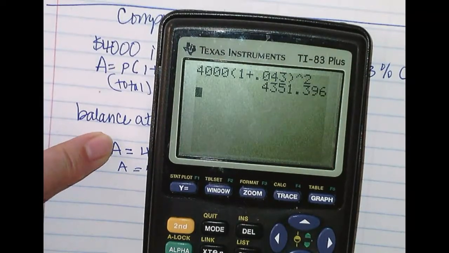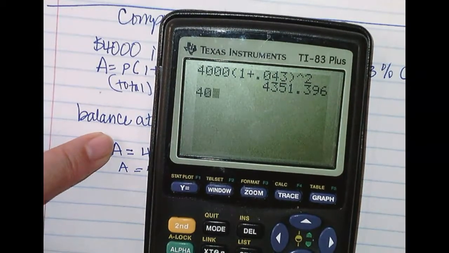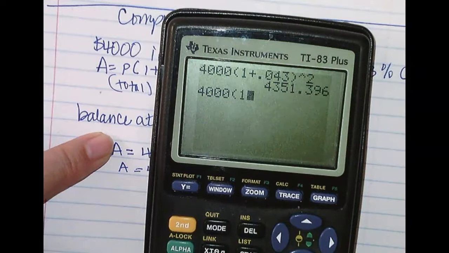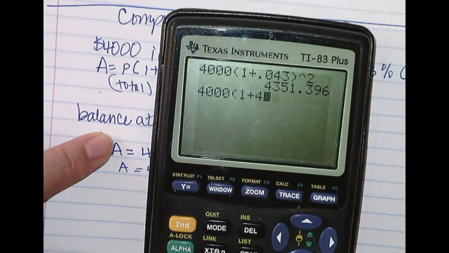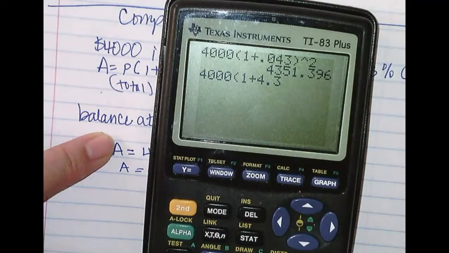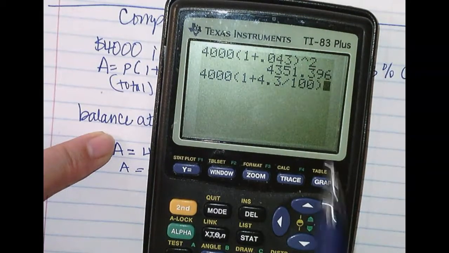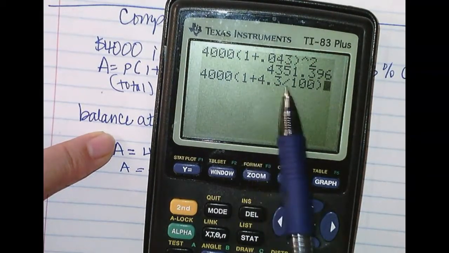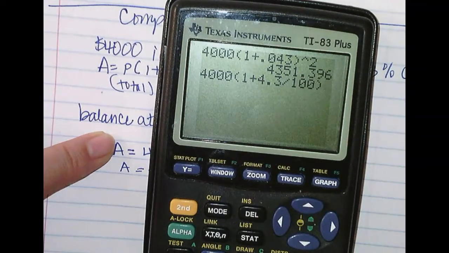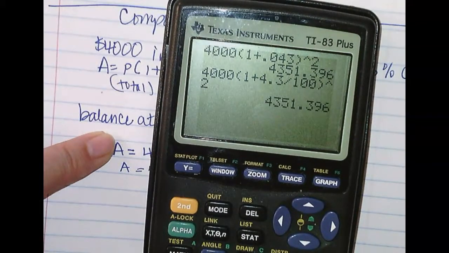There you go. What about those of you that are concerned that you're not going to put the decimal in the right place? I understand. Why don't you type 4,000 parenthesis 1 plus 4.3 divided by 100 parentheses. So you've got 1 plus 4.3 divided by 100. Dividing by 100 would move the decimal for you. And PEMDAS would do division before it would add anyway. And then wouldn't that still be caret 2? If I did it right, I should get the same answer. That's good news. I did it right.